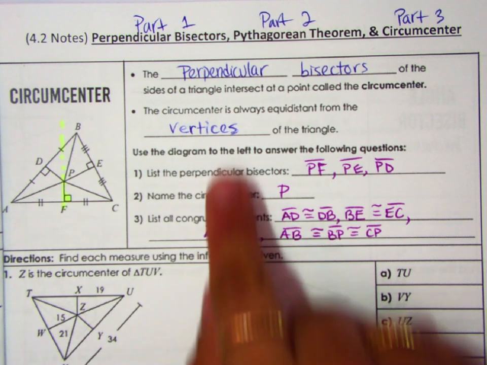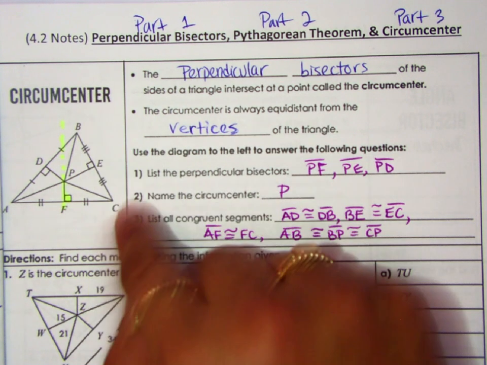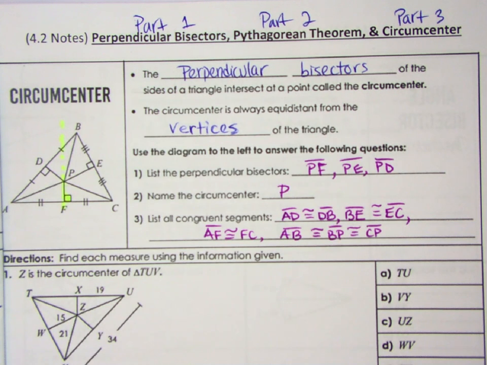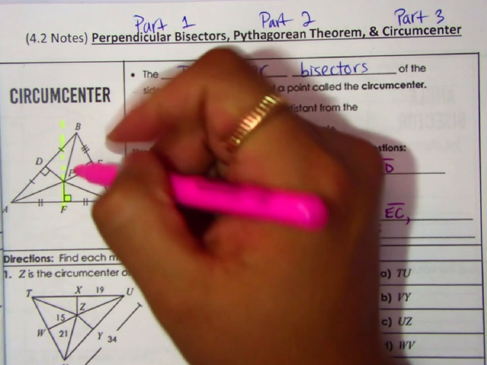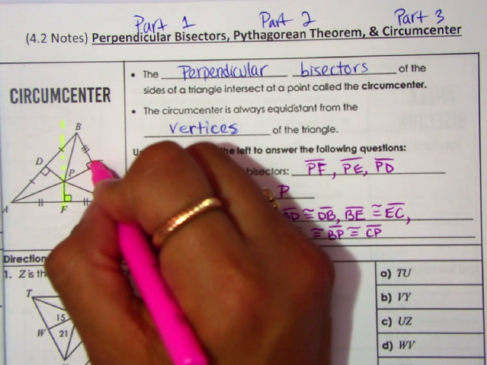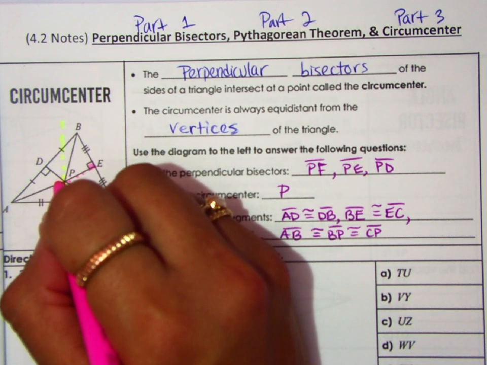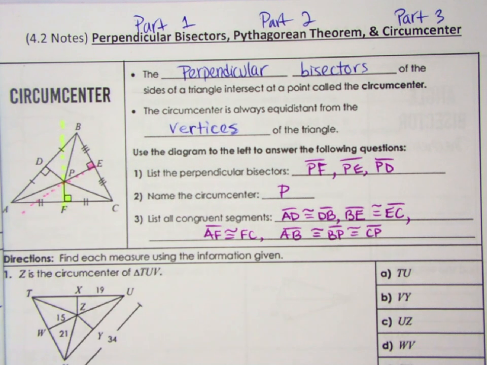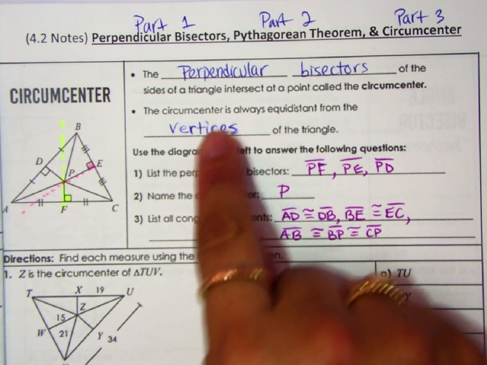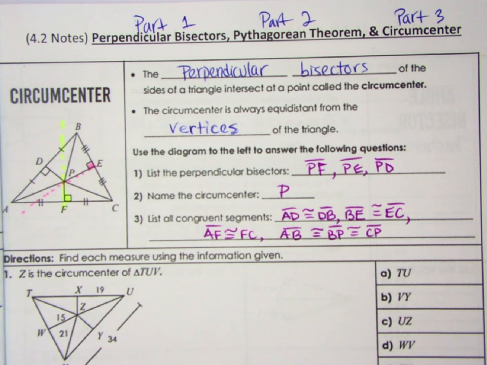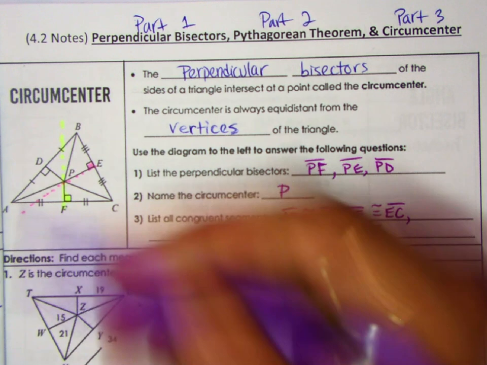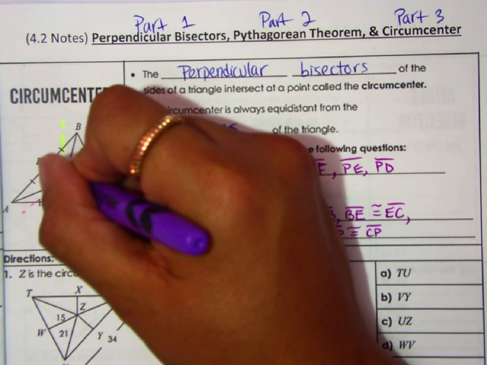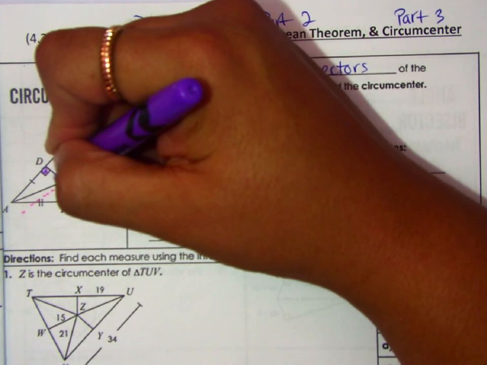And then imagine you have BC and the perpendicular bisector to that because of the 90 degree. It's going to go like this. And then the other side AB, the perpendicular bisector to that because of this 90 degree goes like this.